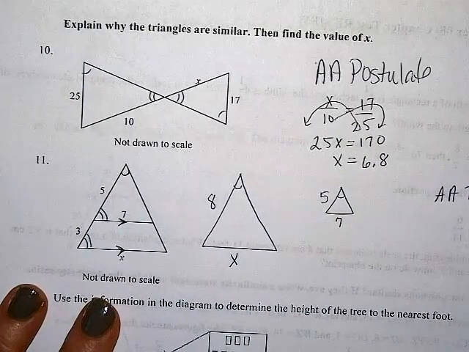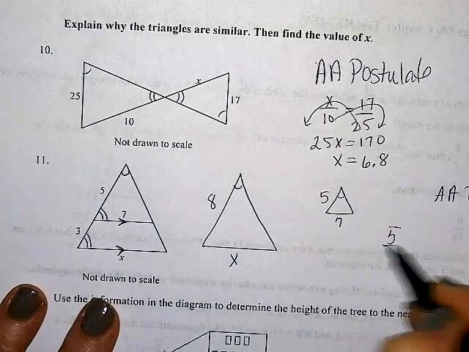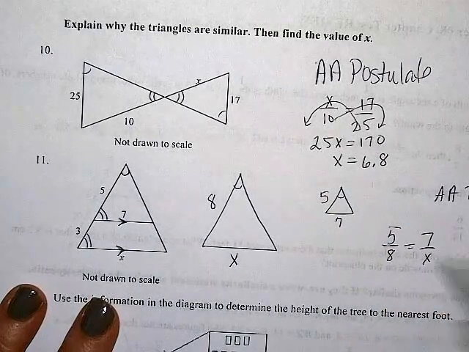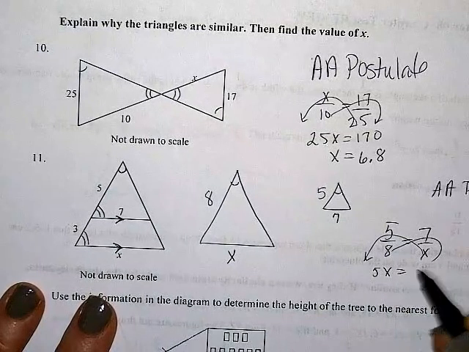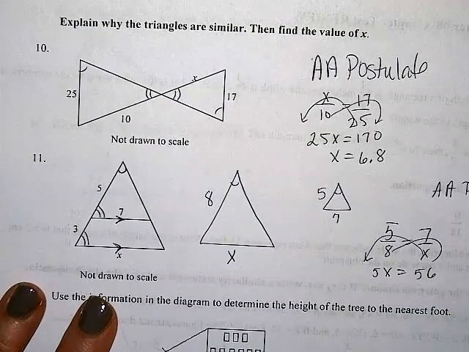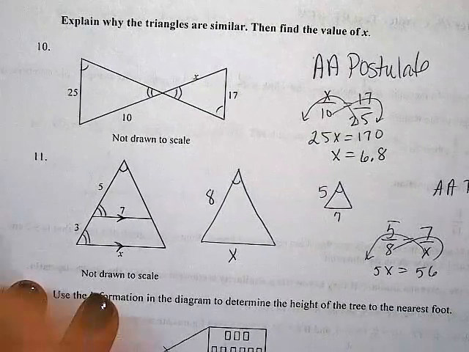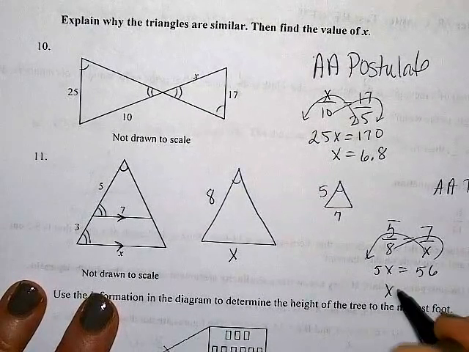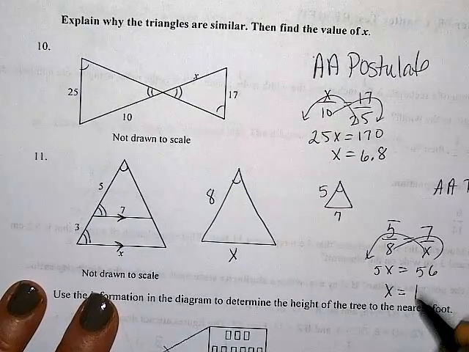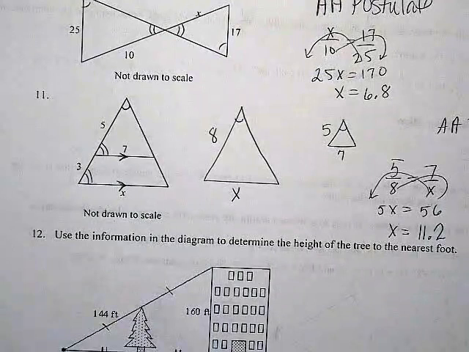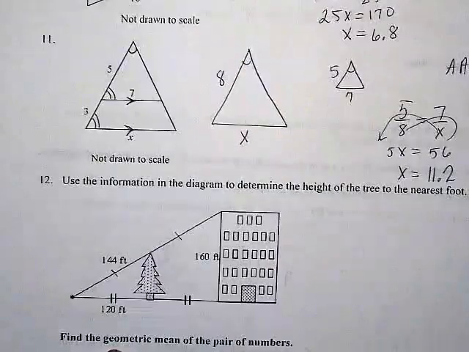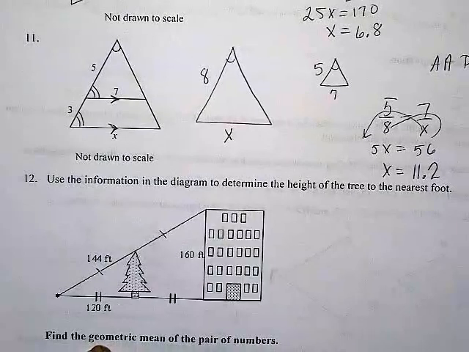So they are similar. So 5 is to 8 as 7 is to x. Cross products. Divide. X is 11.2. Questions on number 11? Where's the 8? So it's 5 over 8.